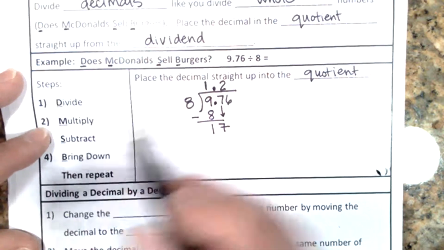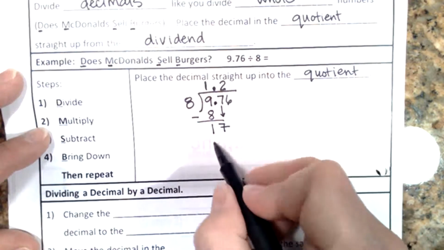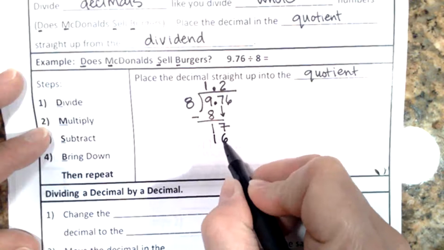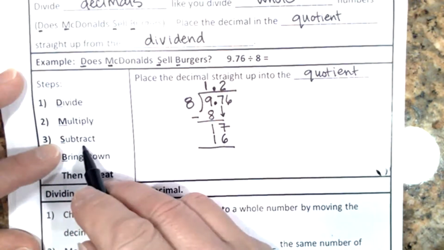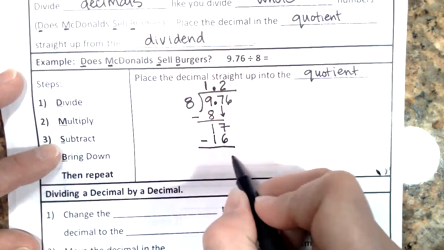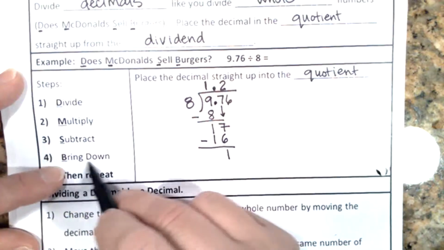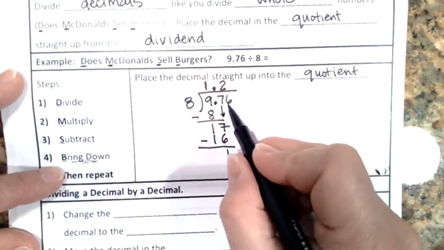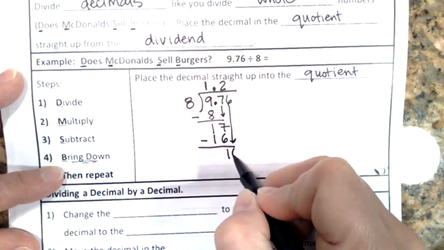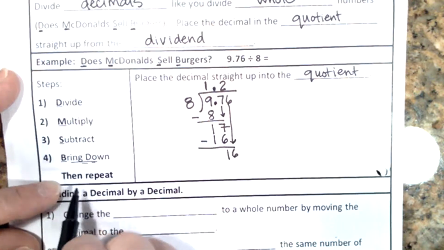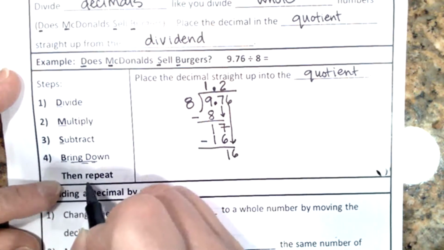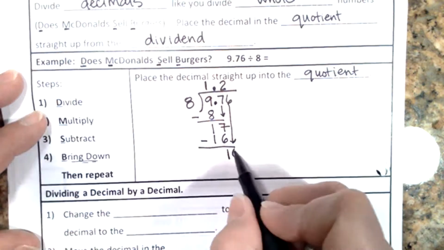The next thing is multiply. 8 times 2 is 16. We're going to put that right here. The next thing is subtract. 17 minus 16 is 1. The next step is bring down. So I'm going to bring down this 6, and I go back to the top. I'm going to repeat. I'm going to go back to the top to divide.